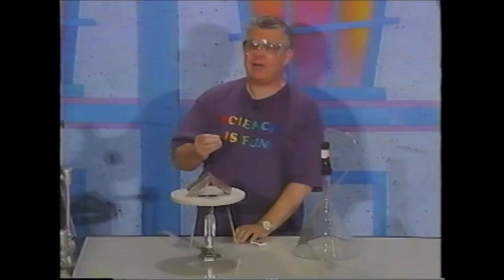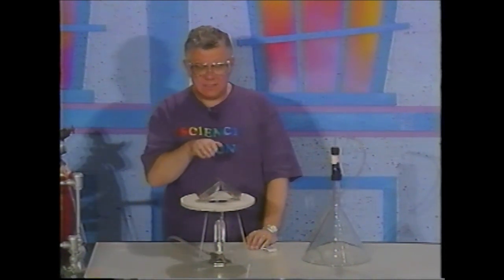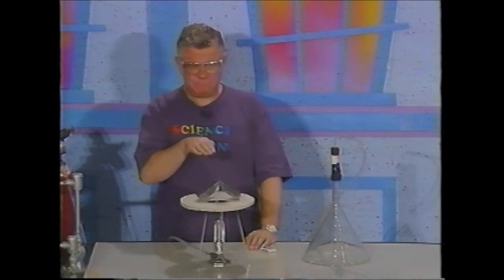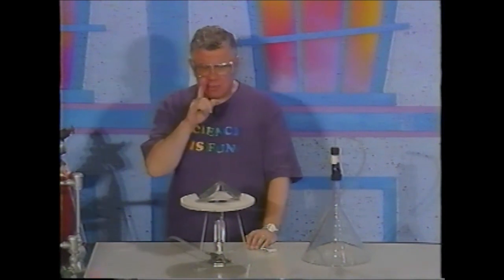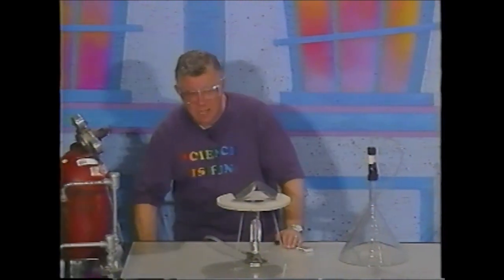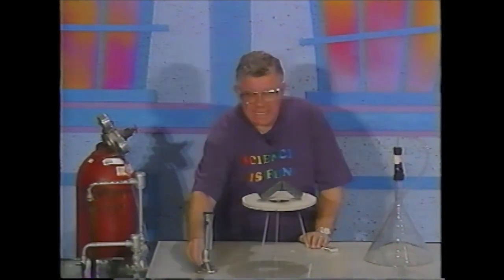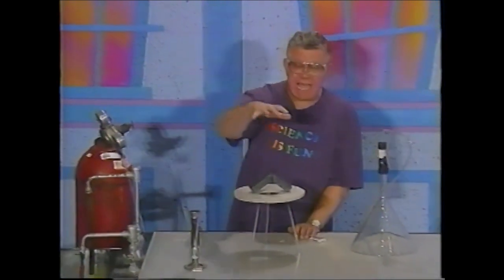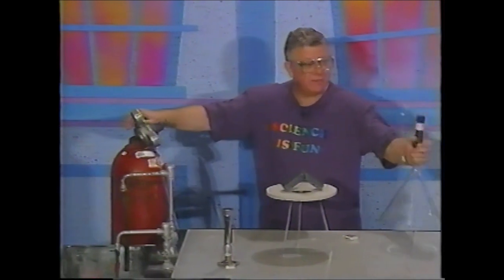What is happening is the hot copper surface is combining with oxygen from the air and forming a deposit of copper oxide. So copper oxide is a lot duller in appearance than the shiny copper surface. You can see that now. What I'm going to do next is turn off the flame completely, and I'm going to add some hydrogen gas to this copper from this cylinder that's hooked up to this funnel.